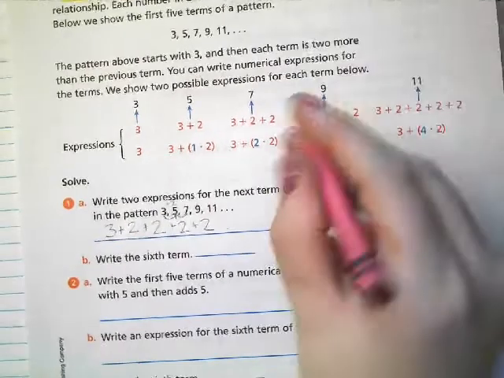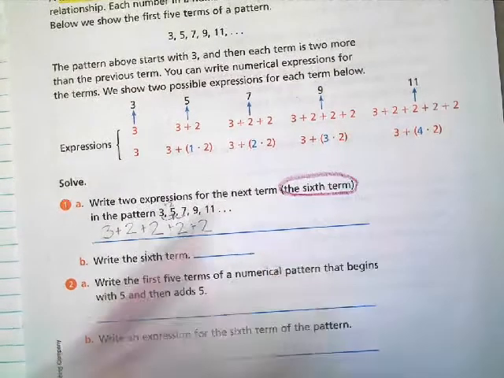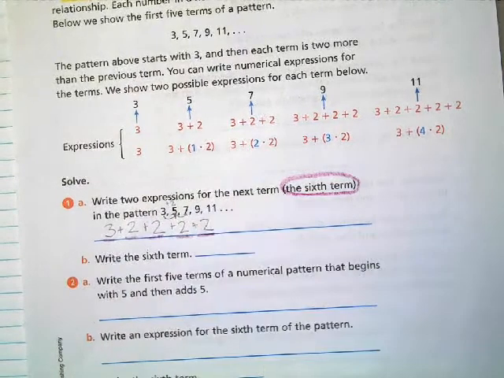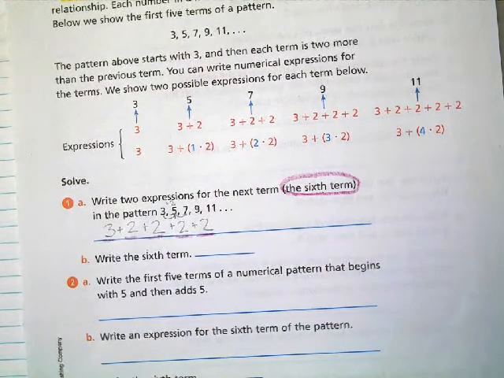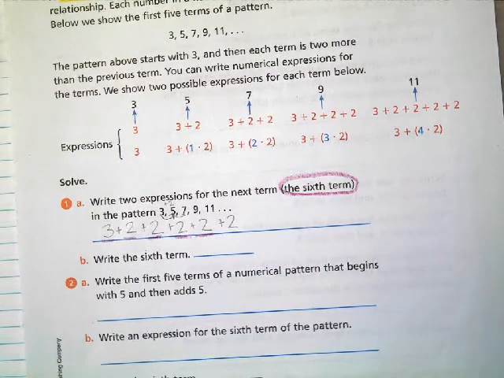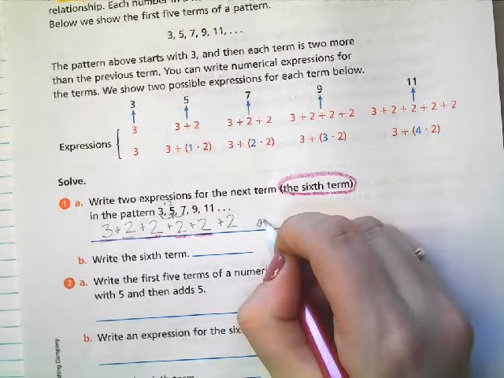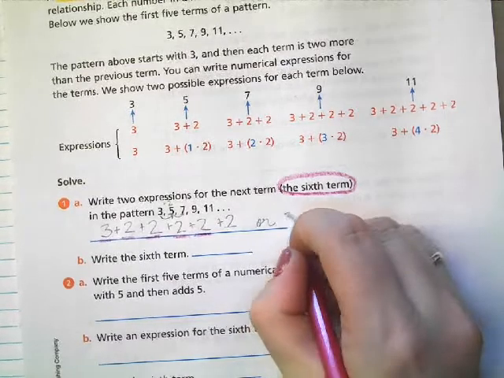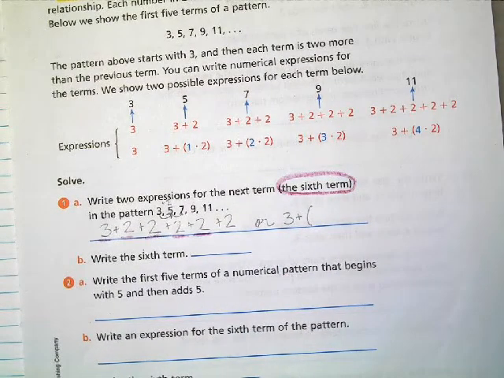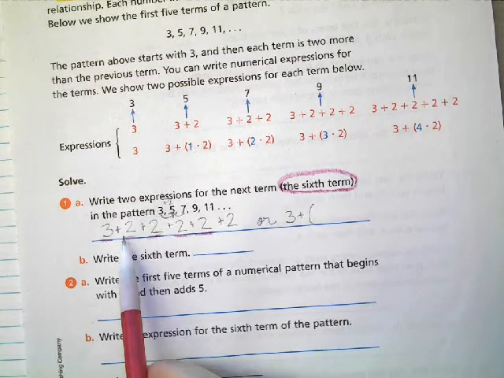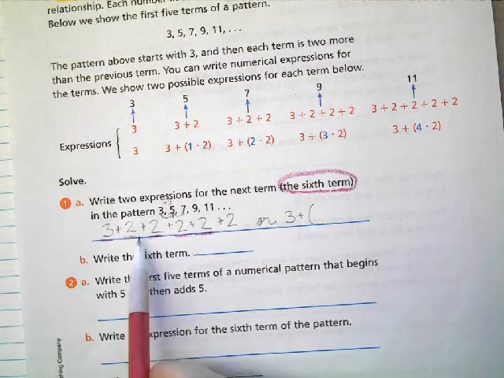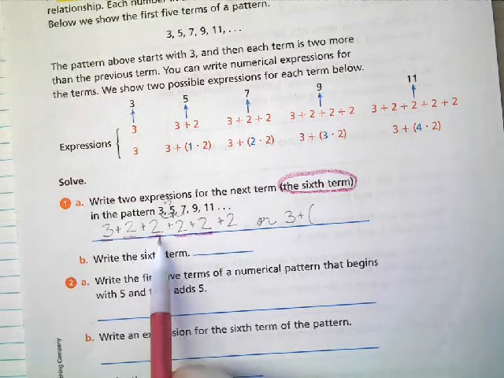But what they're looking for, pick up your red, violet, and circle in the directions, circle the phrase, the 6th term. So right now, I would only have 5. See? So I'd have to add 2 more to get to the 6th. Okay. Or it can be represented as starting with 3 and then adding how many groups of 2?